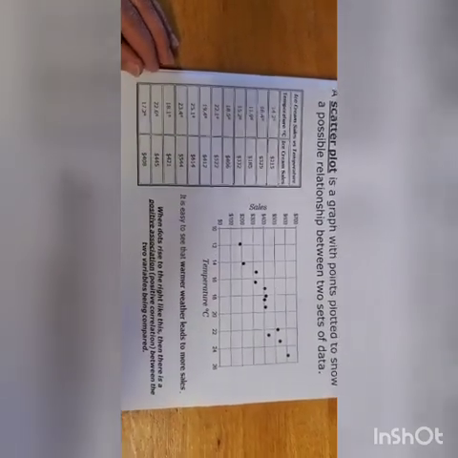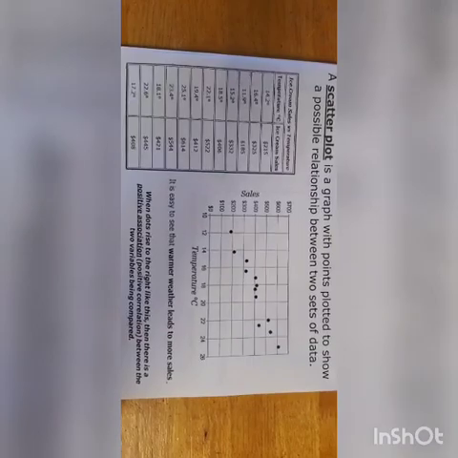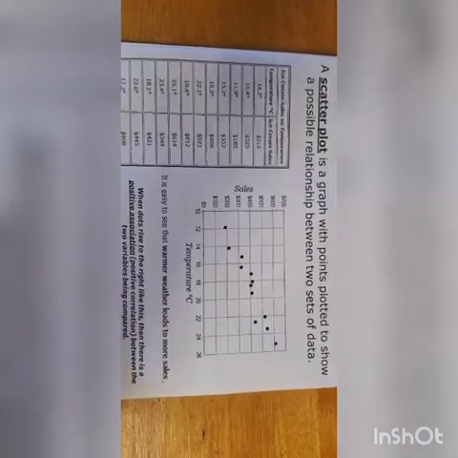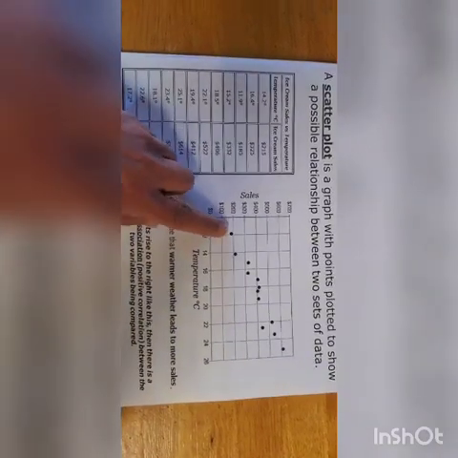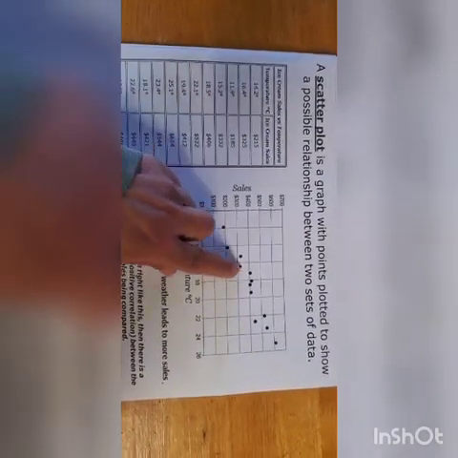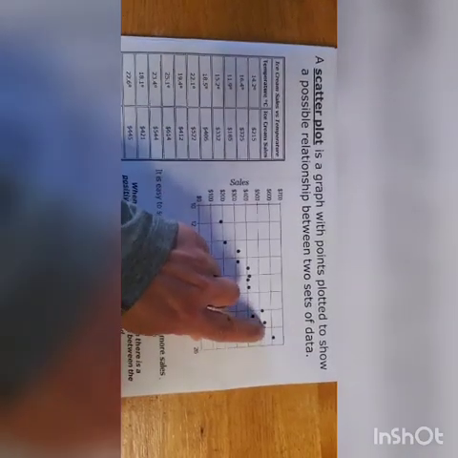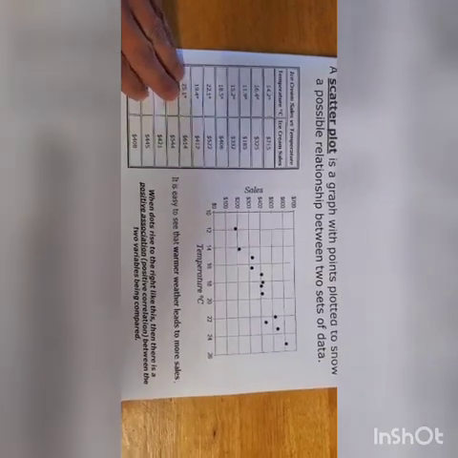When one set of data increasing causes the other set of data to increase, that's called a positive association. It's easy to spot a positive association because the points of the scatter plot will start low and they will increase as the sets of data increase.